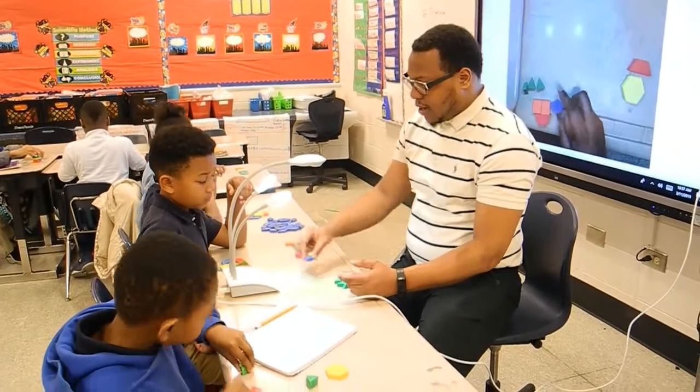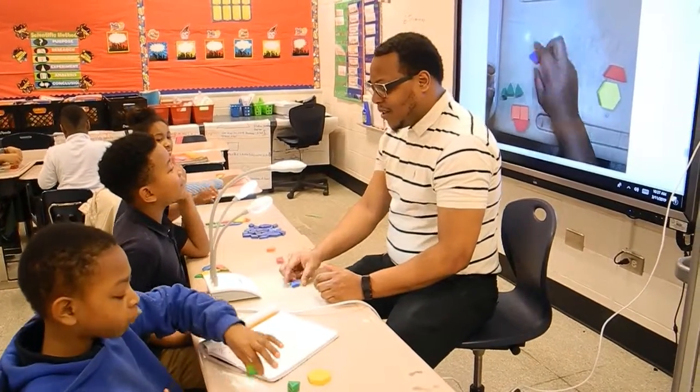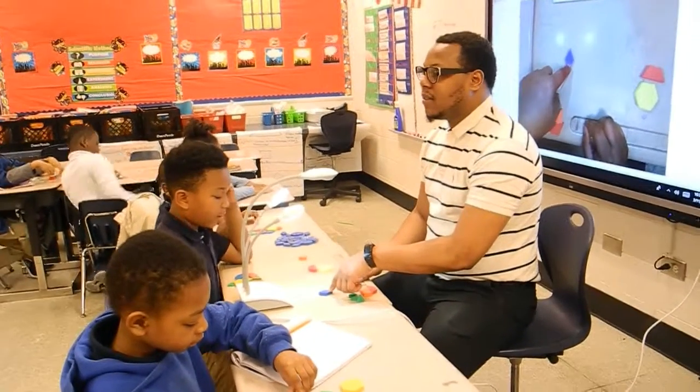Let's see what else. A rhombus. It has 4 sides and 4 angles. This is a what, class? Rhombus.